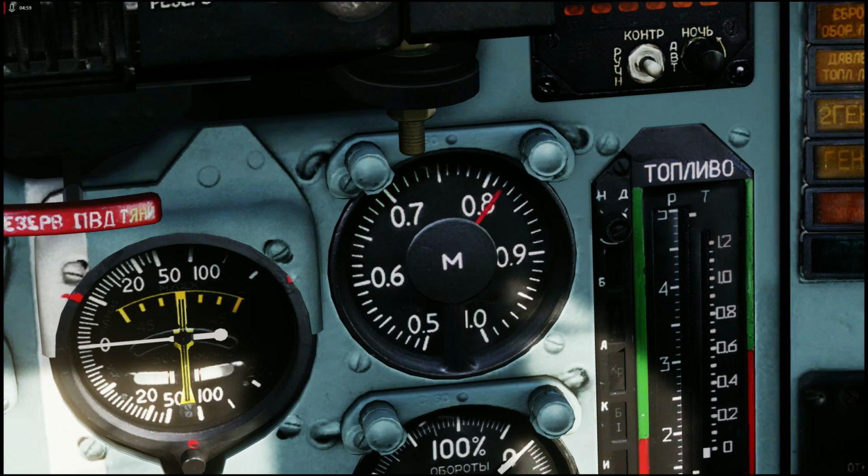Here you have the Mach meter. It does not show how fast you're flying. It shows how close to Mach 1 you are. And yes, there is a difference between showing how fast you're going and how close to Mach 1 you're going. This is why this dial is called the Mach meter and not speed indicator, velocity meter or anything. This is called Mach meter.